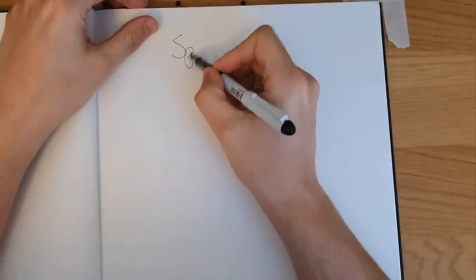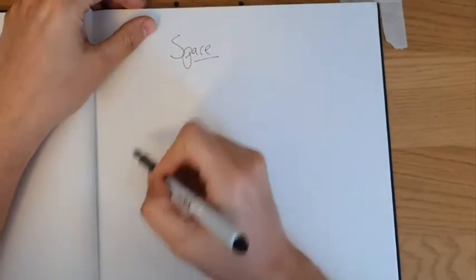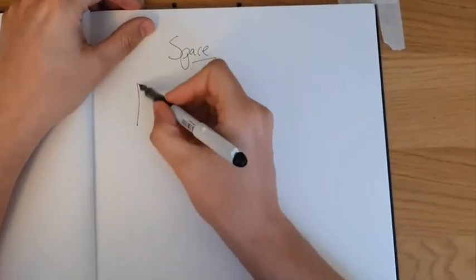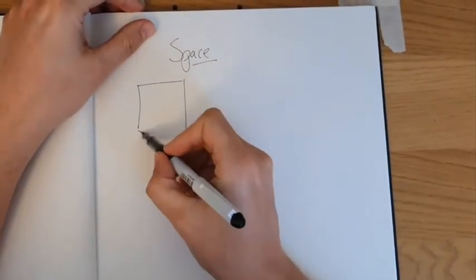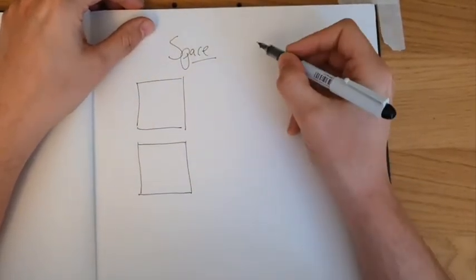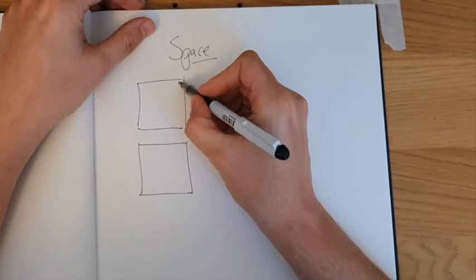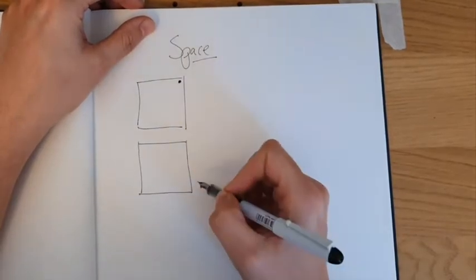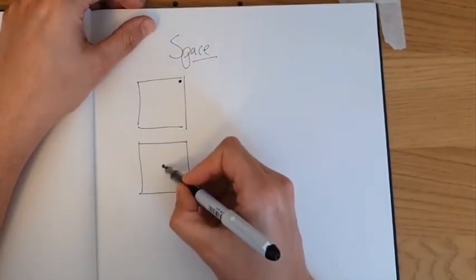This next one's very, very tricky. Space is difficult because it requires two things. It requires some kind of object or some kind of thing, and then it requires some kind of boundaries, so a place to put something. So I'm going to give you some examples. The squares just represent a random boundary. It doesn't have to be a square, it can be anything.